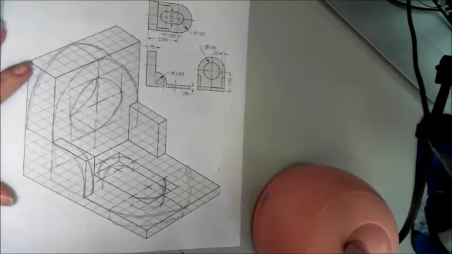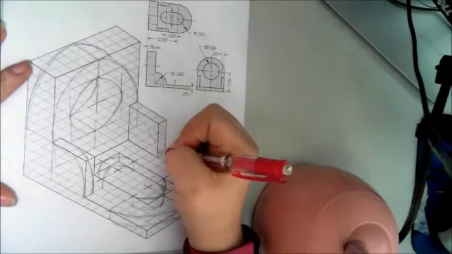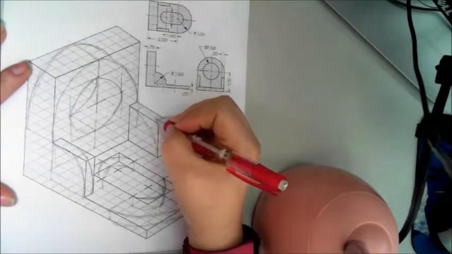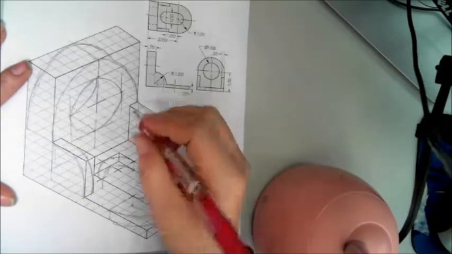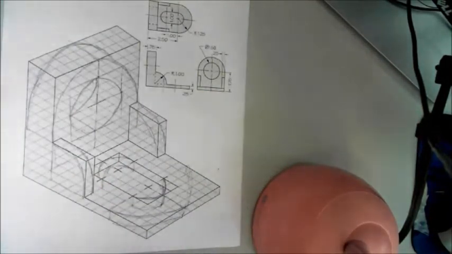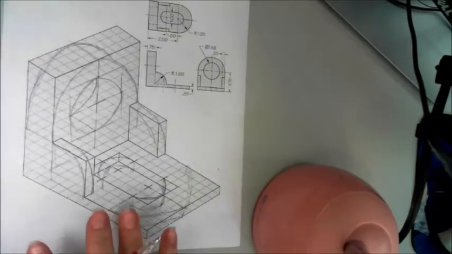So there's your basic rough sketch for everything. You will now have to go in and finish it on your own and make it look like the example with the darkened lines, because I haven't darkened this one in yet. I've only rough sketched this.